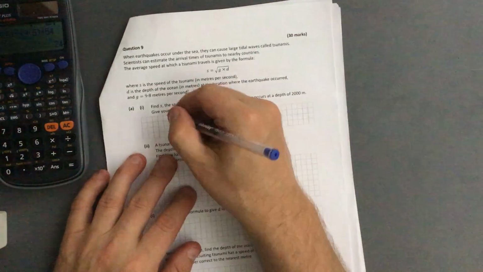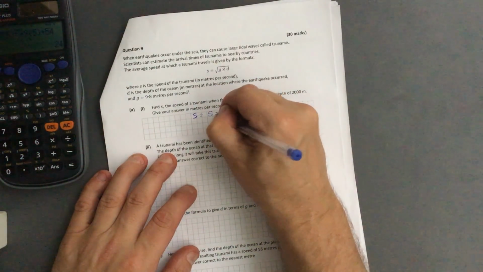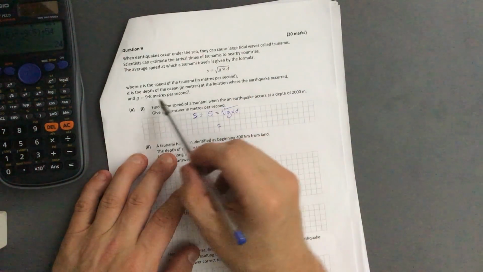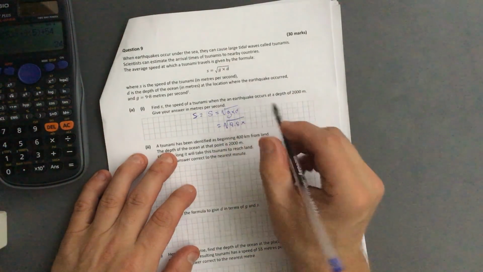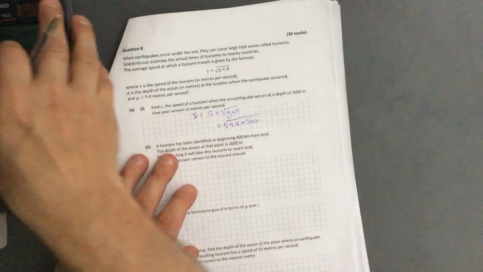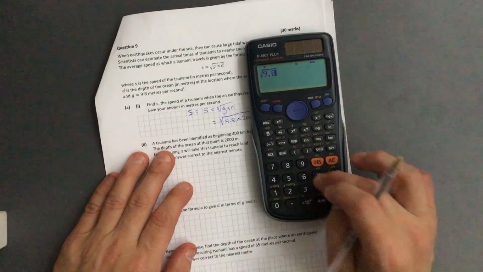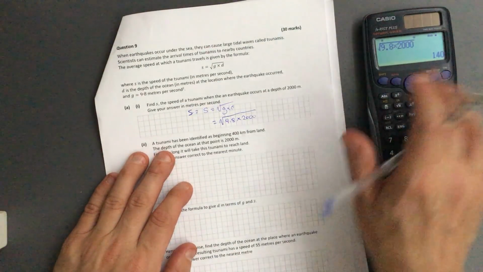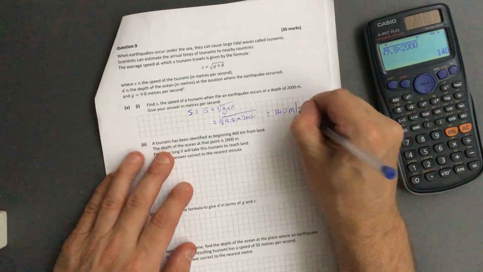Okay, so just simple substitution. Just take on your formula there. S is equal to the square root of G by D, with G in this case 9.8, and the depth then is 2,000. So just make sure I extend my square root like that. So the square root of 9.8 multiplied by 2,000 is equal to 140. And just be mindful as well, it asks for meters per second, so 140 meters per second.